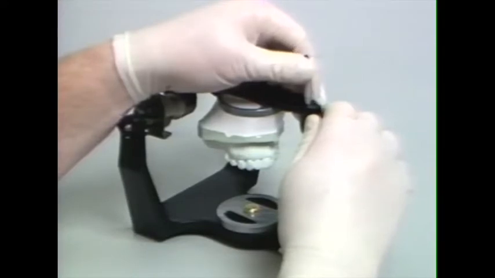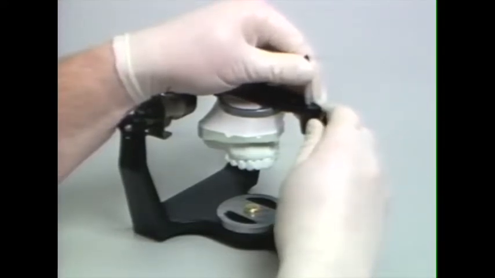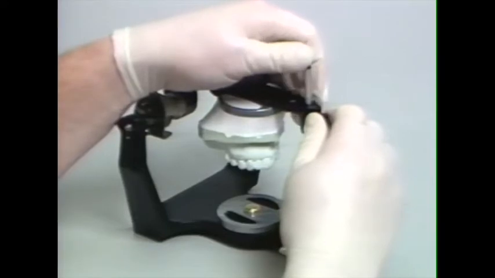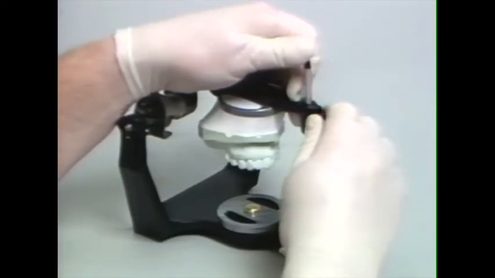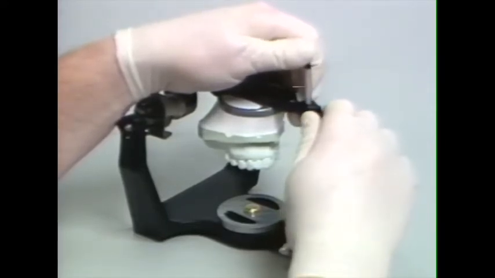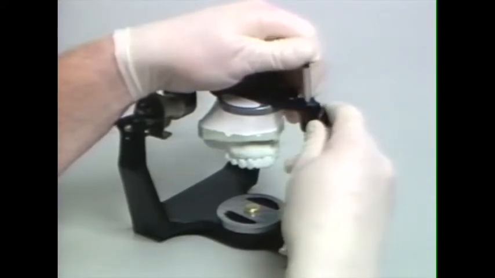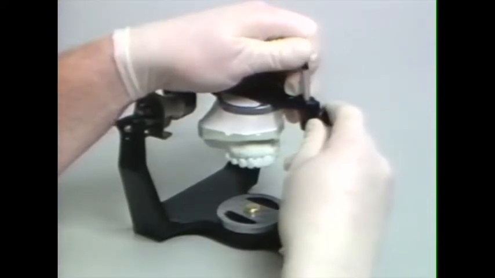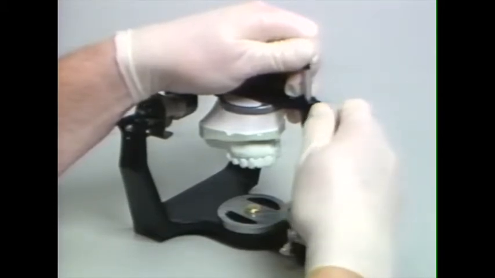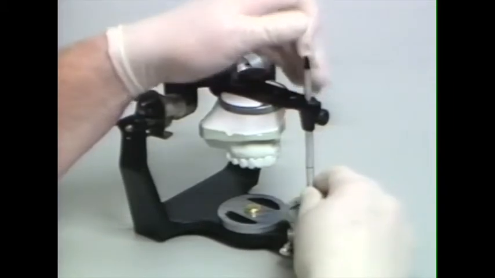If we are mounting at the correct vertical dimension, the same vertical dimension as the record, we need to set the articulator even with the large ring on the incisal guide pin. In this instance, we are going to mount with an interocclusal record on natural dentition, so we need to drop this incisal guide pin several millimeters. I would estimate that at about 4 millimeters. And we set the incisal guide pin there.